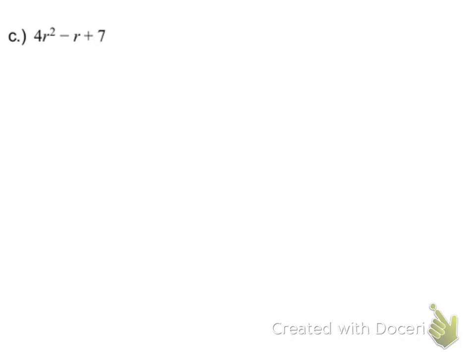Guys, this is not factorable. 4 times 7 is 28, right? So 1 and 28, 2 and 14, 4 and 7. Anything else?